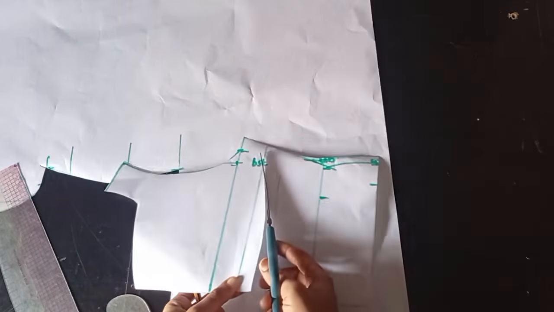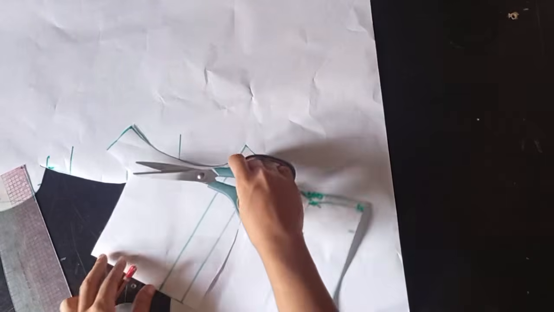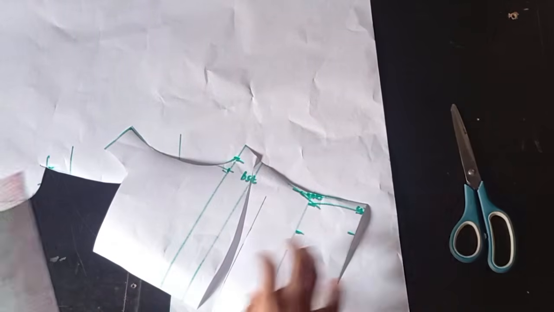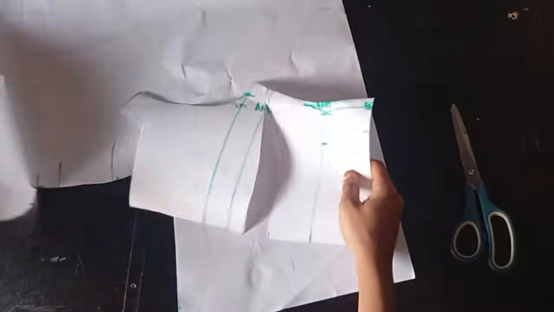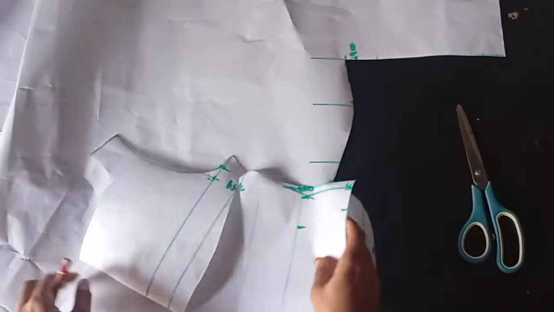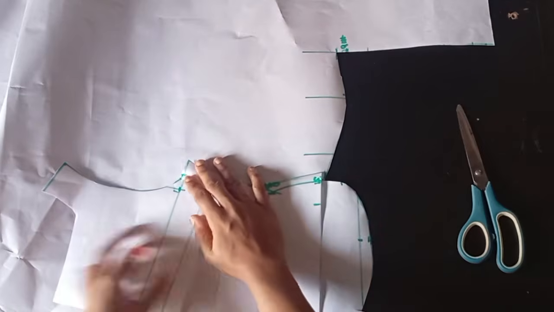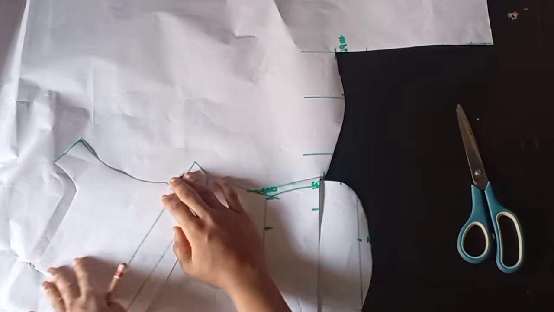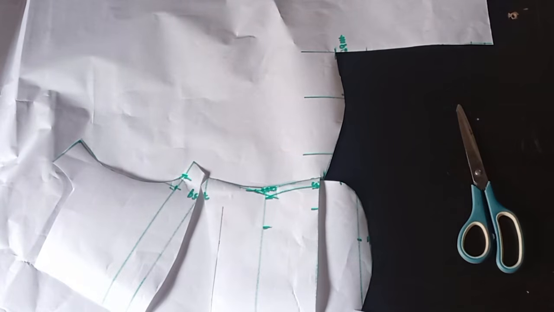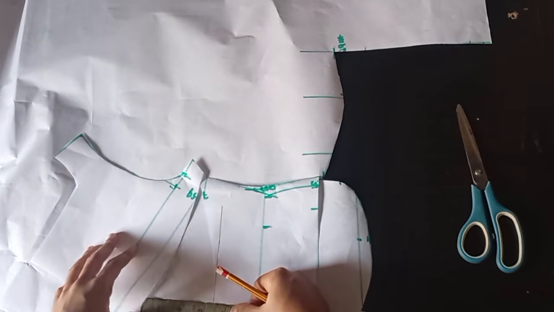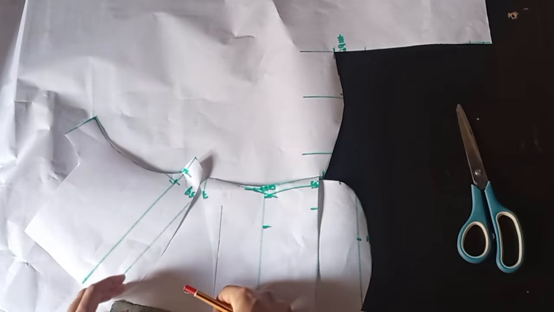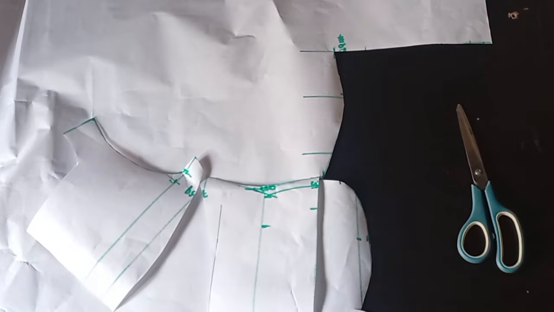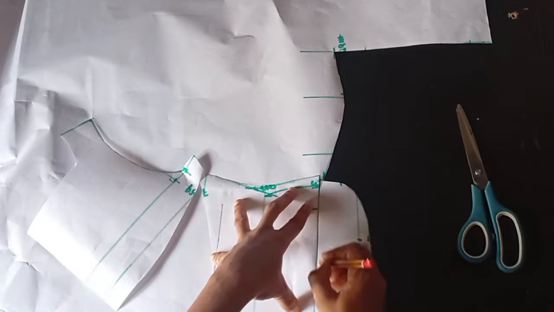So I'll cut this, slash it towards the armhole, and open it. Depending on the opening you have, it will determine how deep your cowl neck effect is going to be on your dress. I'll pin this and open it up. If you want something moderate, you can use about 6 inches for the opening of your dress, but because I'm cutting this in a miniature form, I'll open it around 5 inches and trace out.